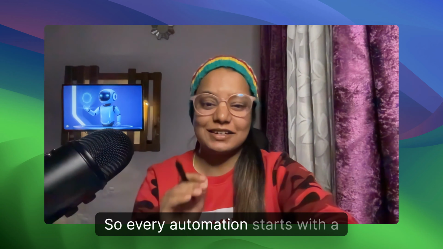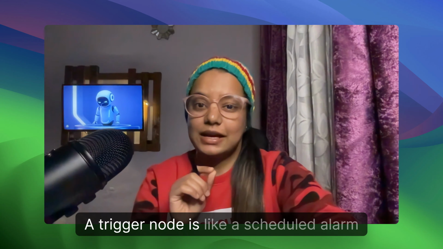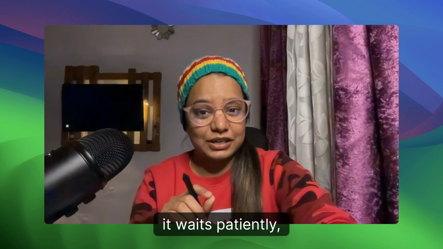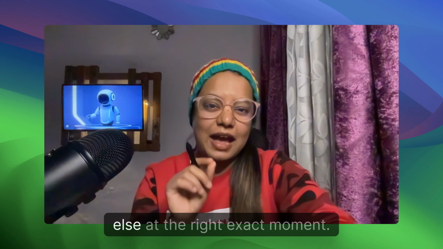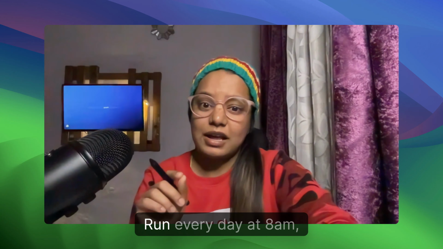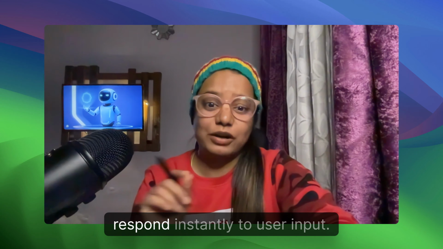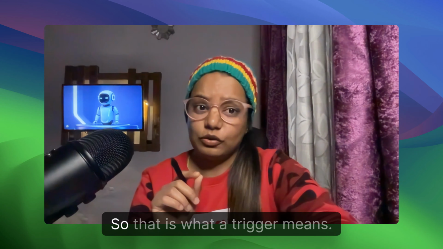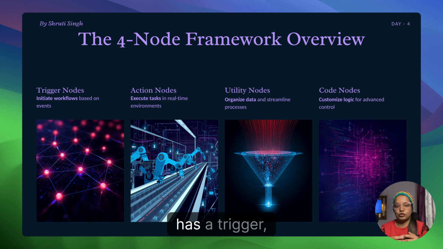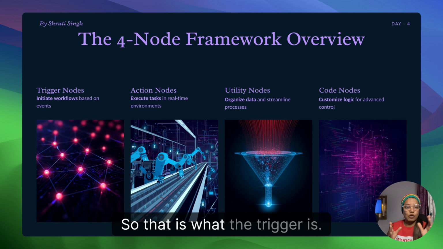So every automation starts with a trigger. No trigger means no workflow. A trigger node is like a scheduled alarm clock. It stays idle, it waits patiently, it activates everything else at the exact right moment. You can program it to run every day at 8 pm, activate when data is received, or respond instantly to user input. So that is what a trigger means. A trigger is basically like how a gun has a trigger, how an alarm clock works, how your phone rings. So that is what the trigger is.